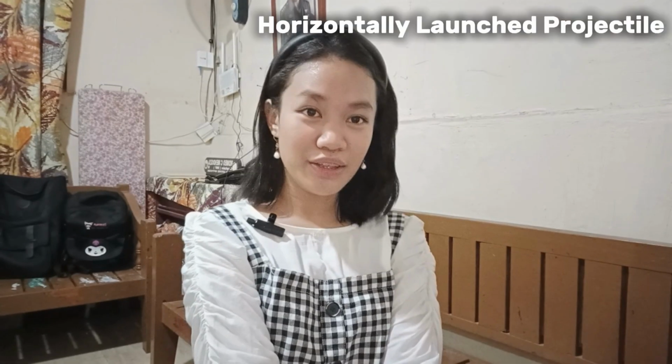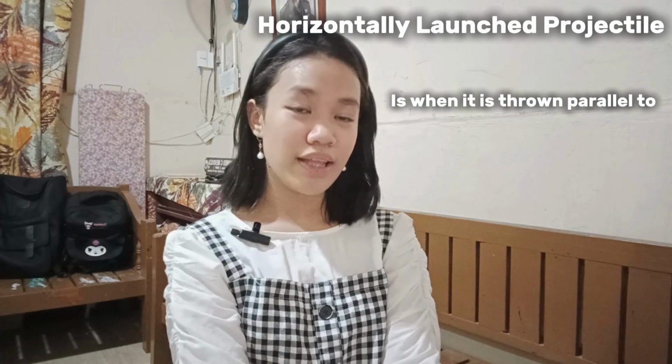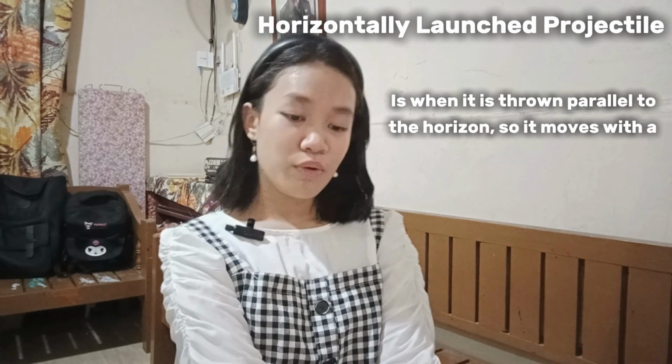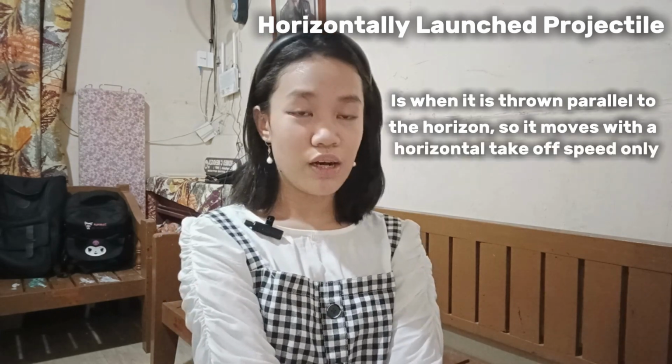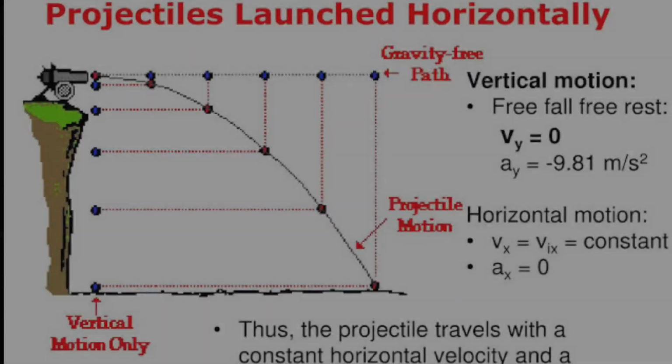What about the horizontal launch of a projectile? Horizontal launch of a projectile is when it is thrown parallel to the horizon. So it moves with a horizontal takeoff speed only, under the influence of its own weight.